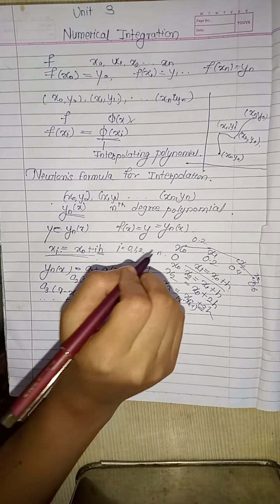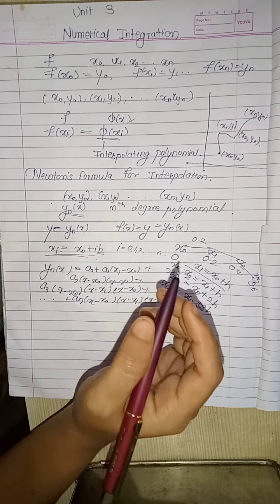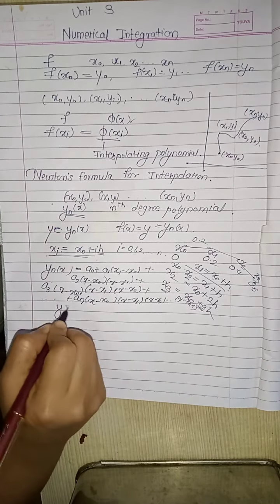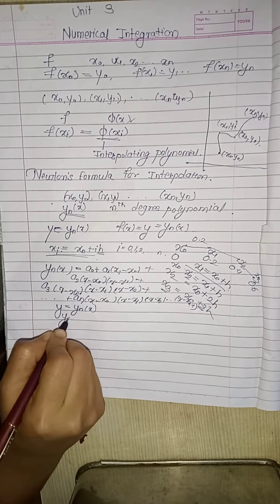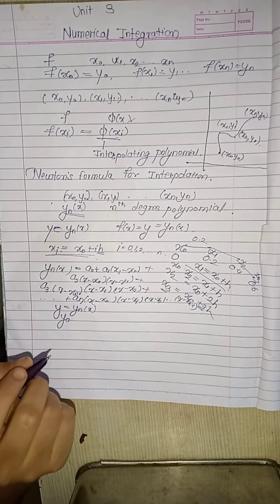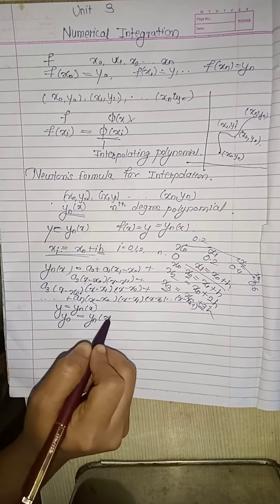So now we know that the values of y and yn of x should be equal, that is y equals yn of x. If you consider the first point y0, then y0 should be equal to yn of x0.